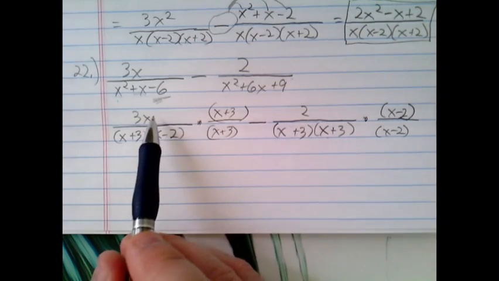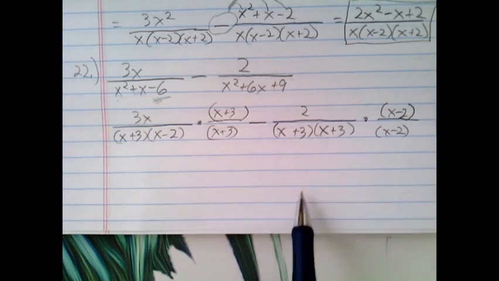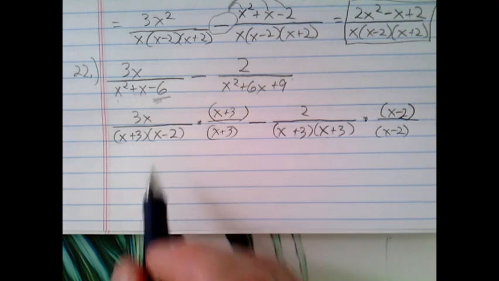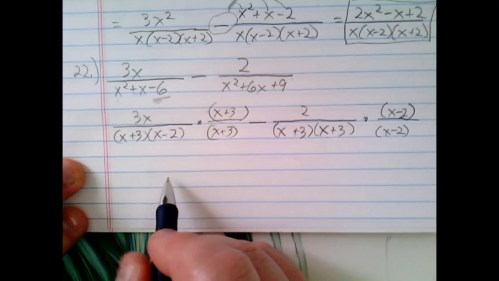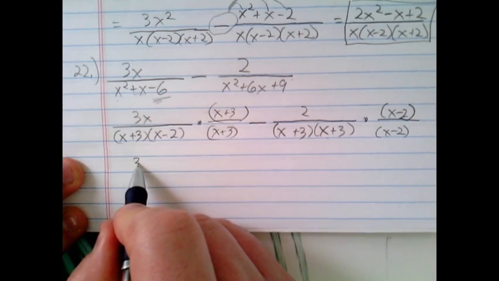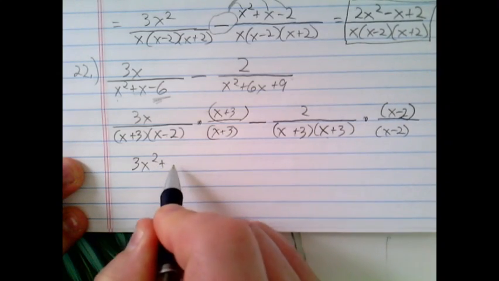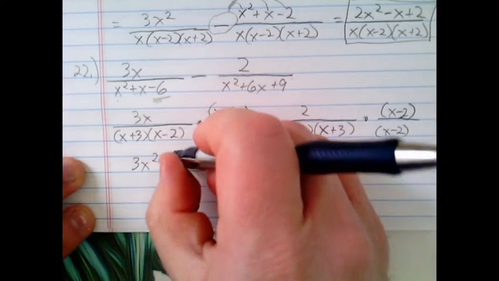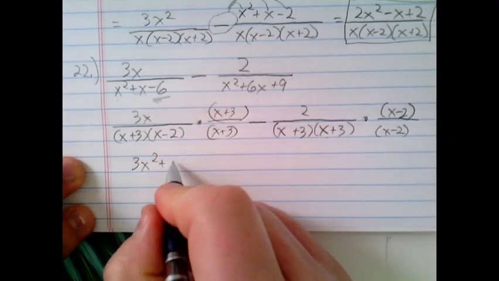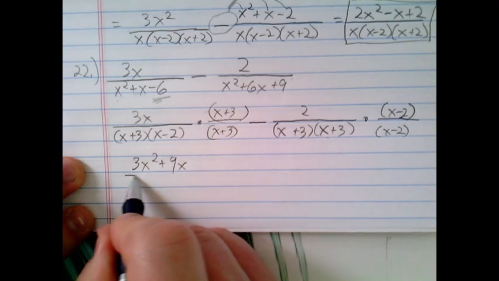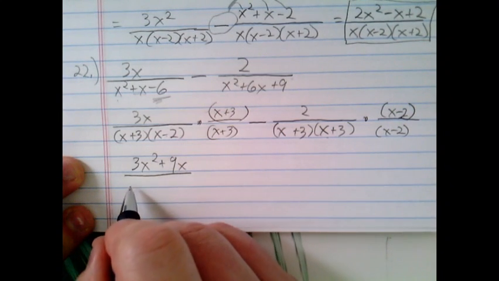Now at this point, I'll multiply out the numerators but not denominators. So 3x times x plus 3 would be 3x squared plus 9x over our common denominator.